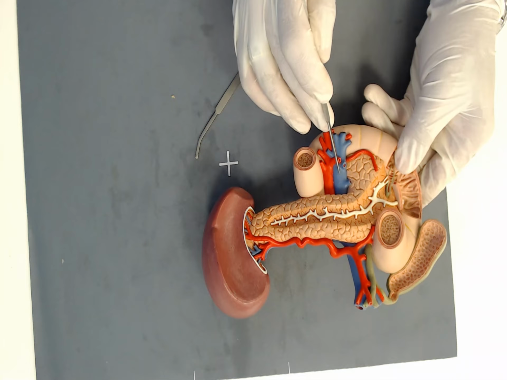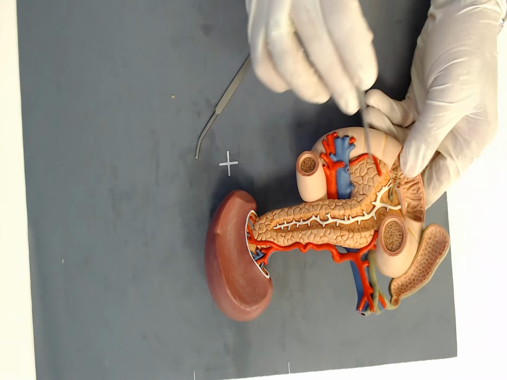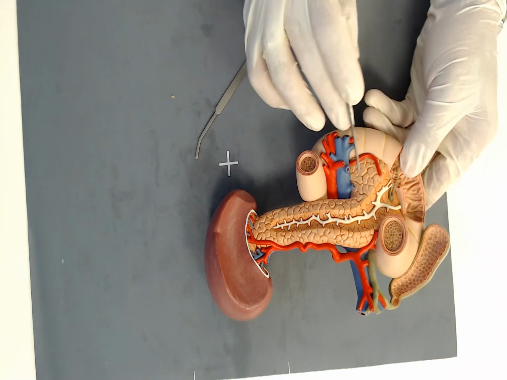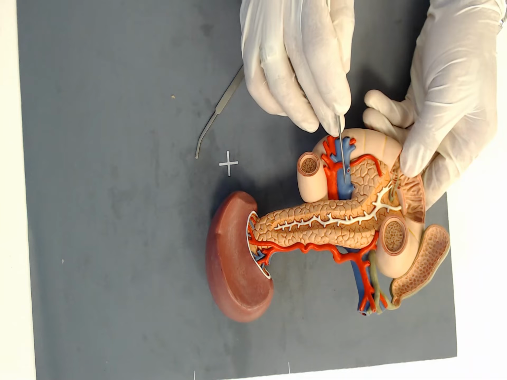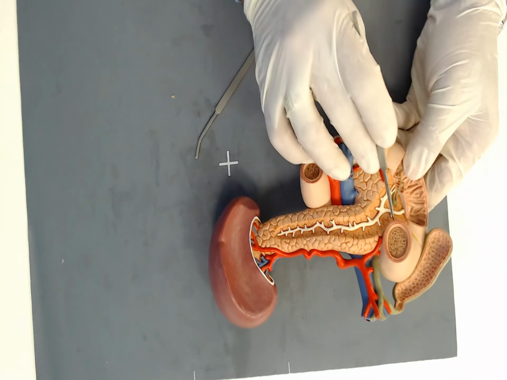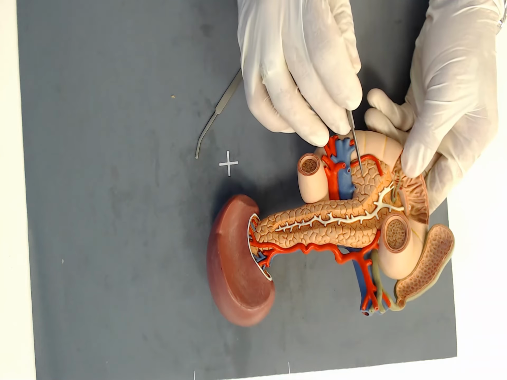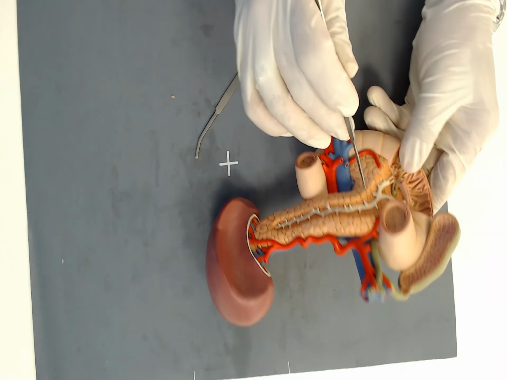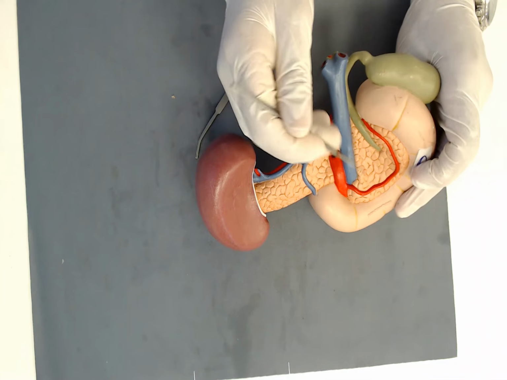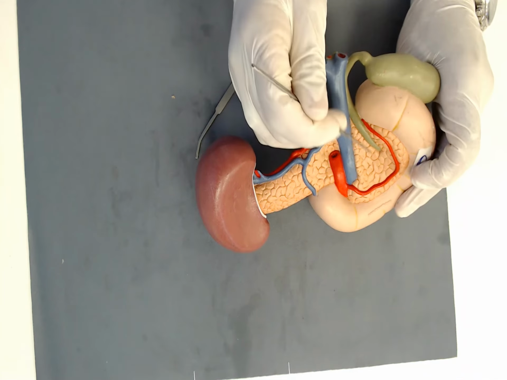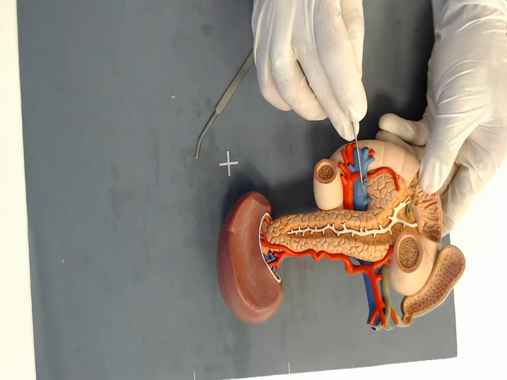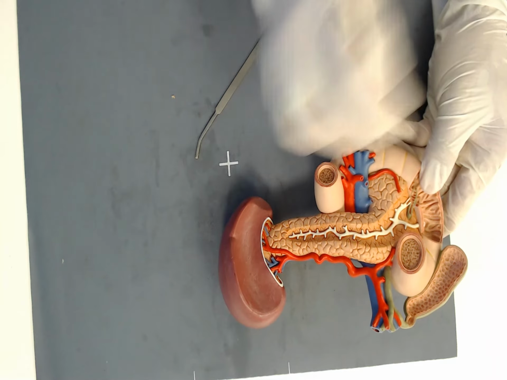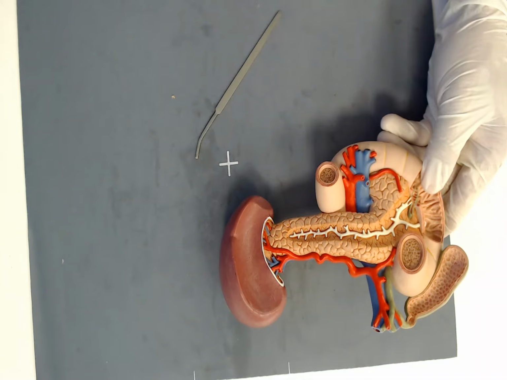But you know that the head of the pancreas is located to the right of the superior mesenteric vein. So the head of the pancreas here is located anterior to the common bile duct and inferior vena cava, laterally related to the C concavity shape of the duodenum, and located to the right of the superior mesenteric vein. Anyway, back to the neck, guys.